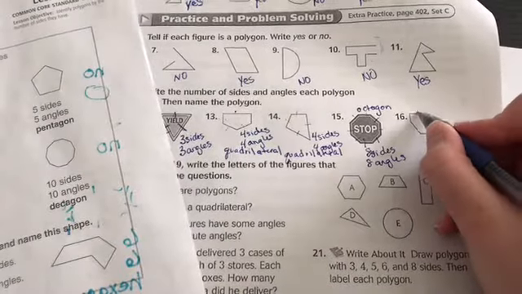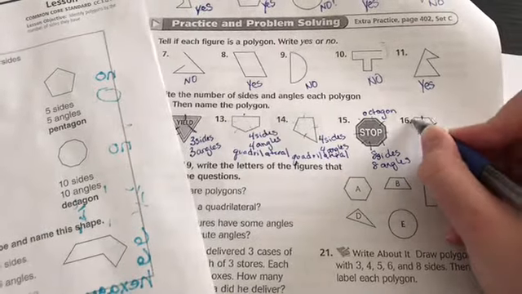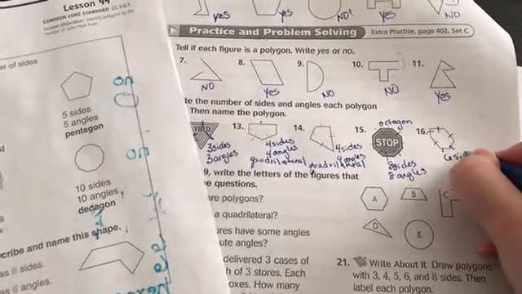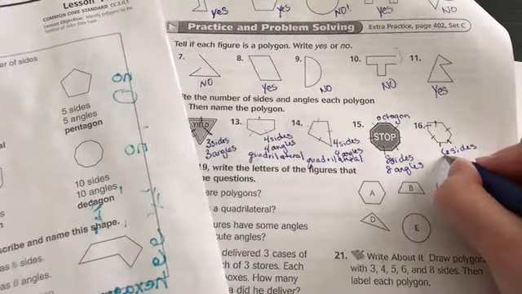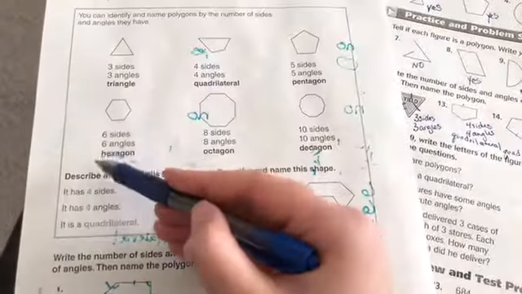All right. Let's see if our paper can help us on our next one too. I see 1, 2, 3, 4, 5, 6 sides. All right. 6 sides means we have 6 angles. A shape that has 6 sides and 6 angles is called a hexagon.